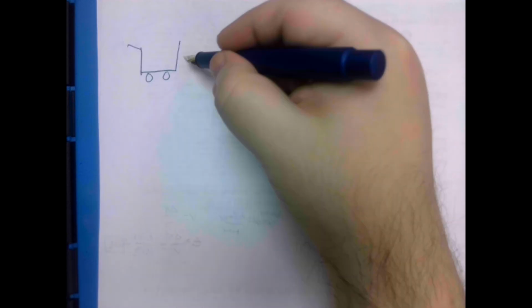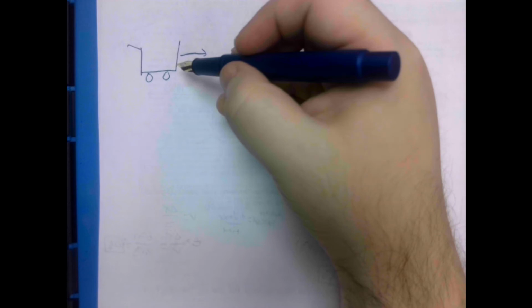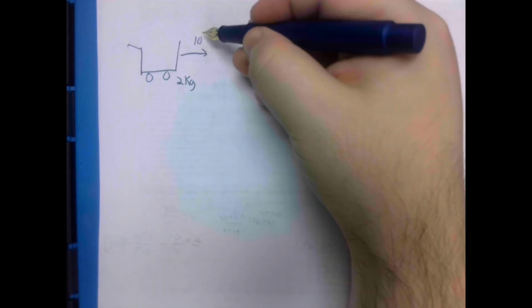Let's do a few more examples. Let's suppose you have a shopping cart. Its mass is, let's say, 2 kilograms. And it's moving at 10 meters per second.